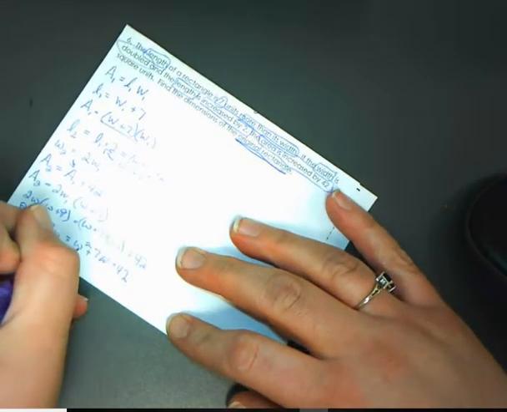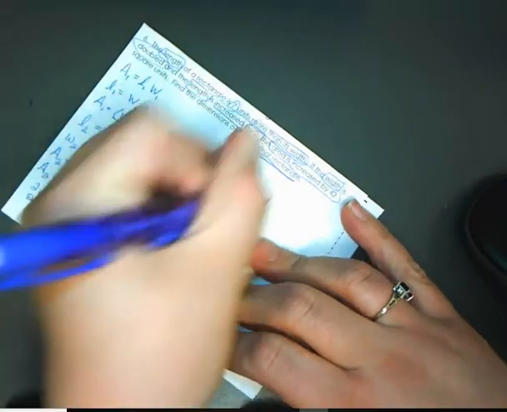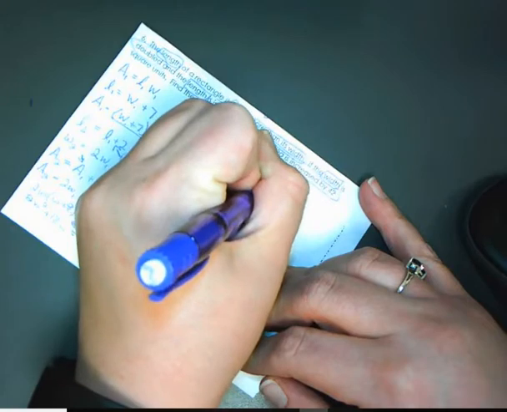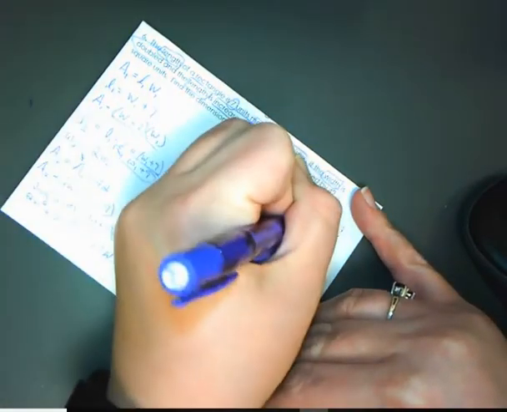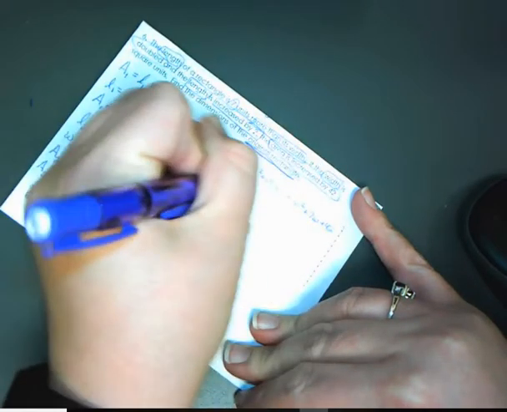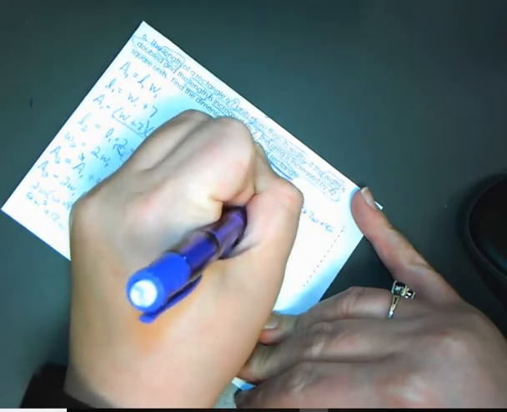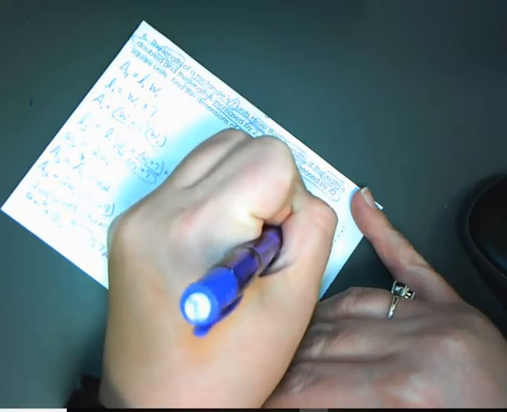So I'm going to move everything to the left-hand side. I'm going to rewrite up here, 2W squared plus 18W is equal to W squared plus 7W plus 42. And I'm going to subtract W squared, subtract 7W, and subtract 42, all in one go.